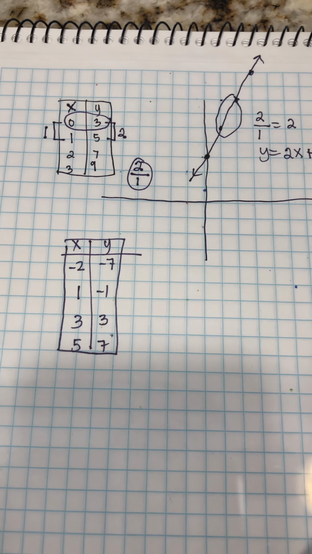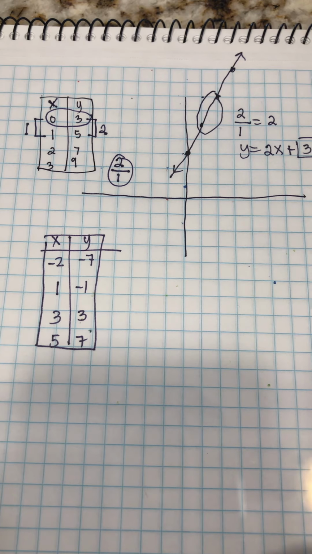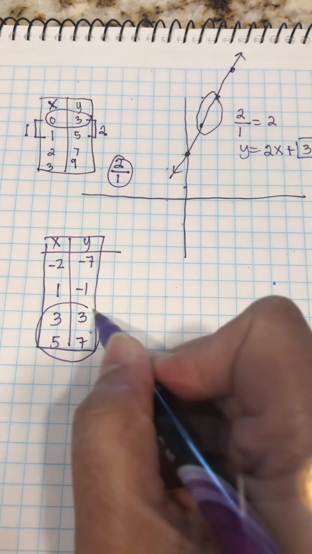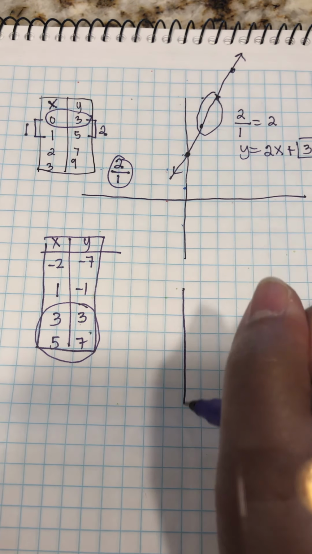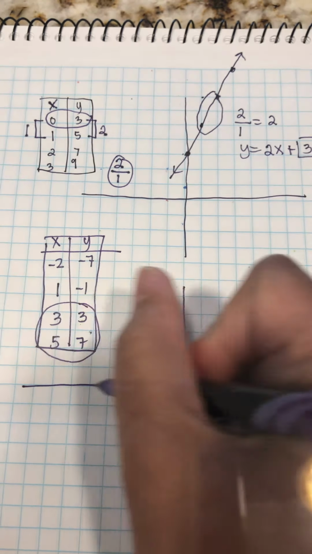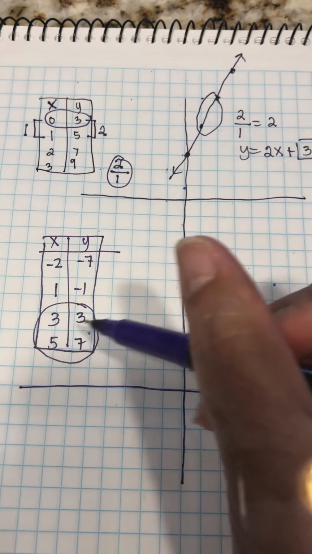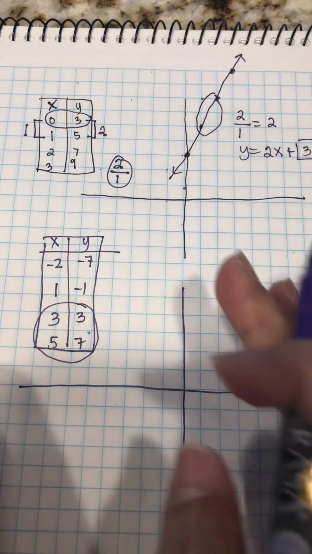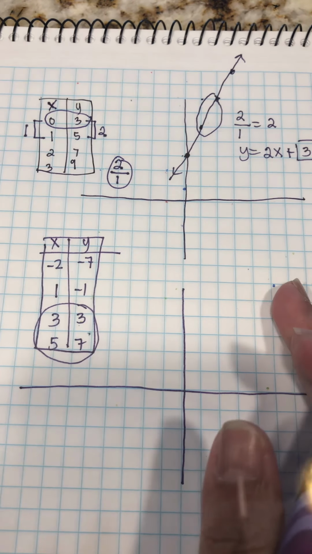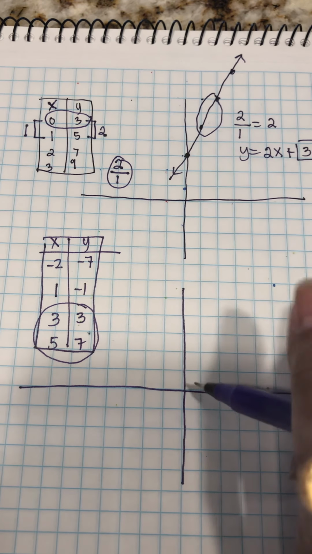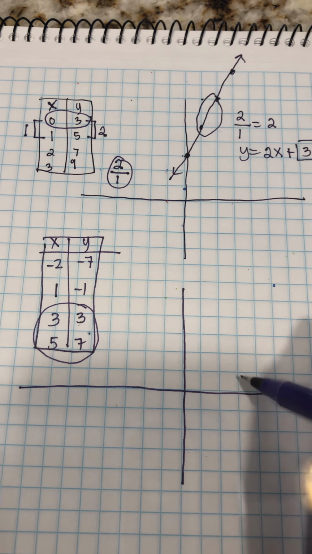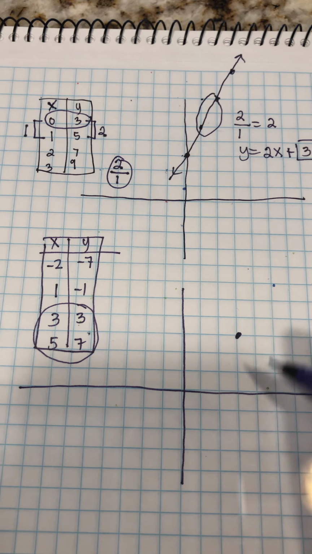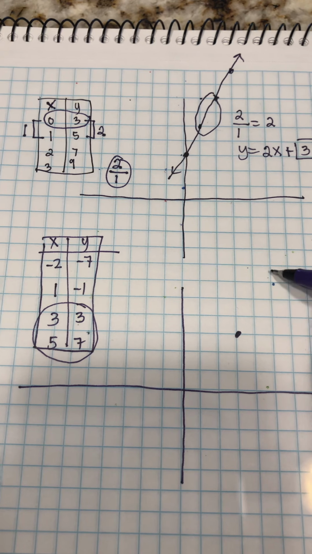Okay? So then again, we can always plot the points, and you actually need just 2 points. And I like doing my positive points because it's easier for me. And if you like to do the negatives, go for it as well. All right, so I'm just going to do 3 and 3. But first, we assume that this is a function. This is a linear function. Okay, so now let's do 3, 3, and 5, 7.